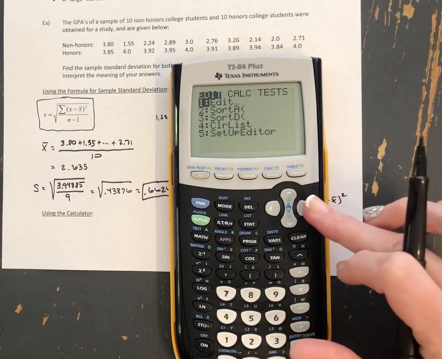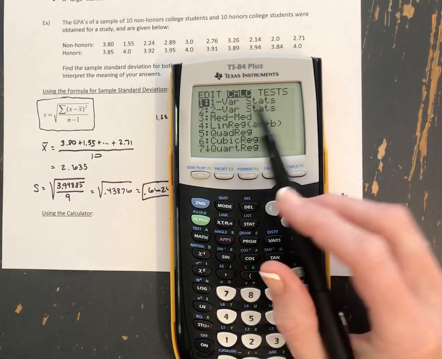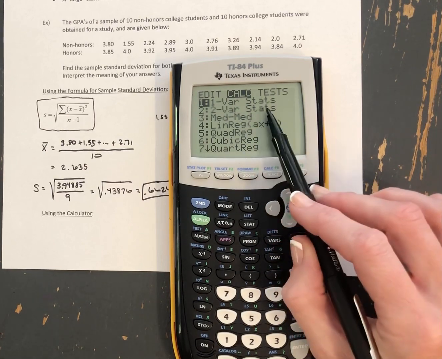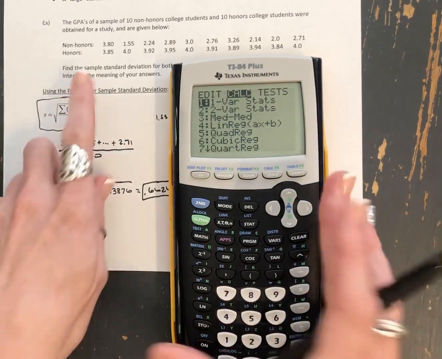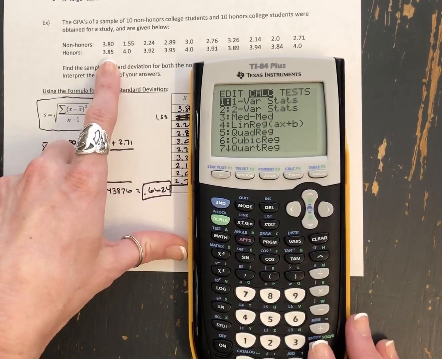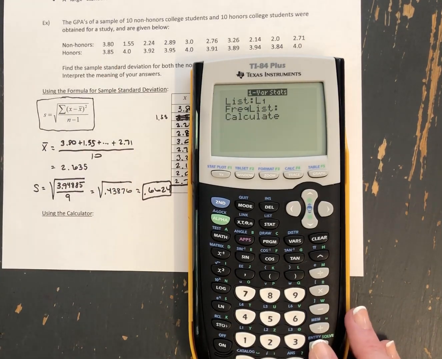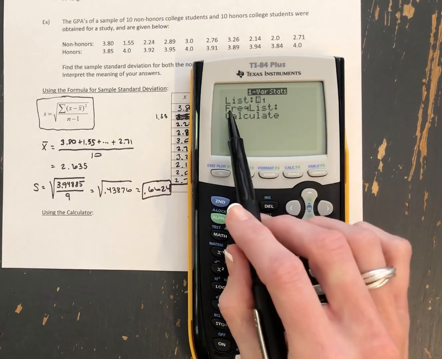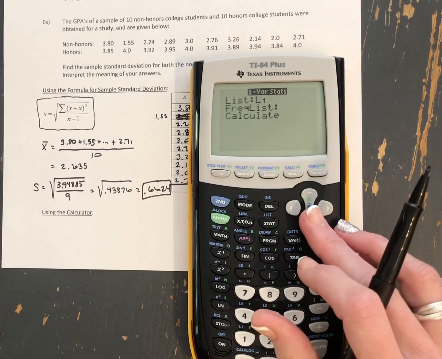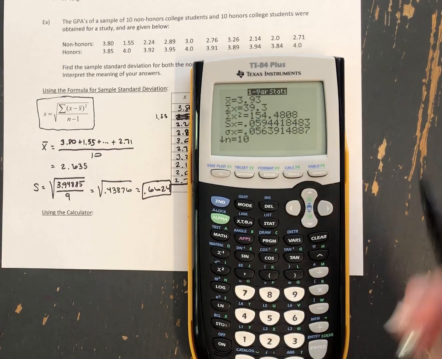And this time we're going to scroll over to where it says calc, for calculate, and we want to do one variable statistics. So we're going to calculate some summary statistics for one variable. That variable is the honors GPAs. Okay, so we're going to hit enter on one-var stats, and then just continue to hit enter here because it says list 1. Frequency list, you want to leave blank. We don't have frequencies for each of those GPAs, and so just scroll on through, and it'll give you output that looks like this.